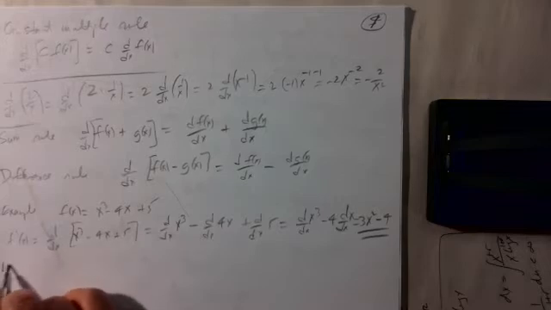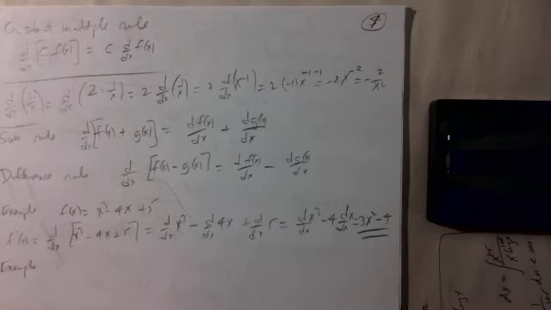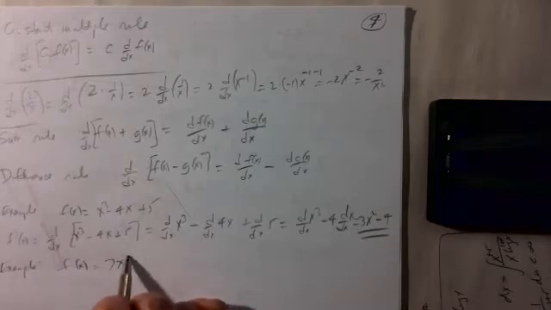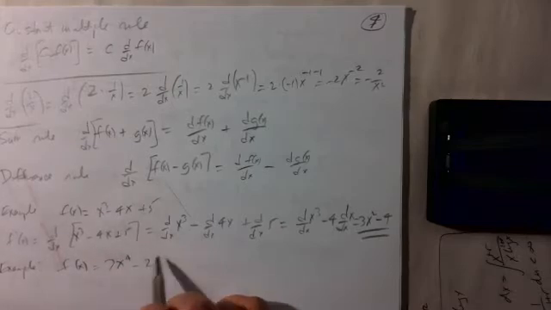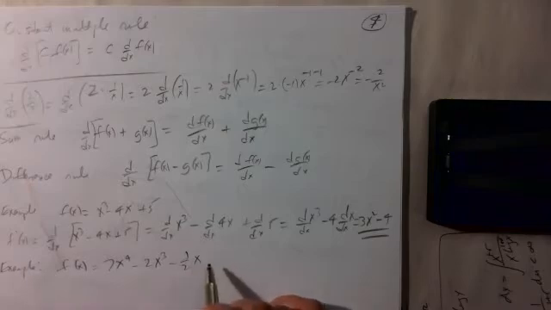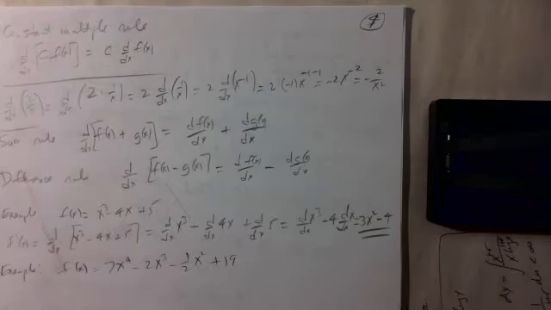Here's another example. Suppose f of x is 7x to the 4th minus 2x cubed minus a half x squared plus 19. So I'll leave this for you right now. Compute the derivative.